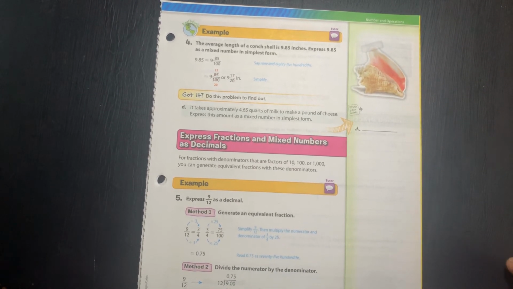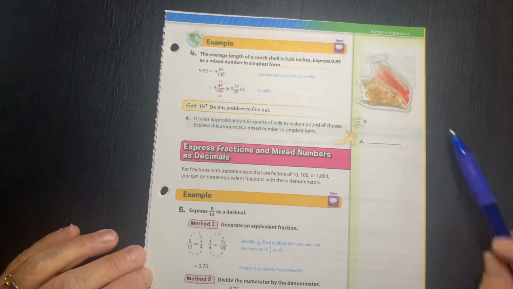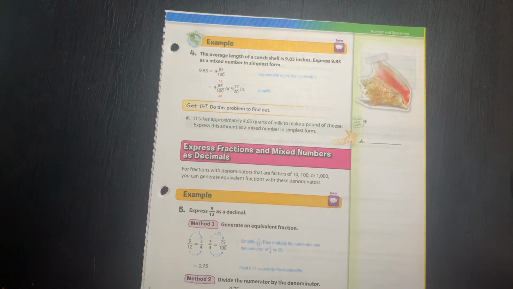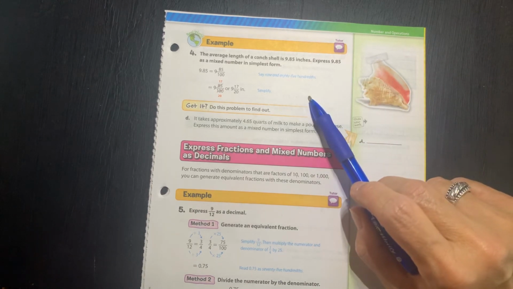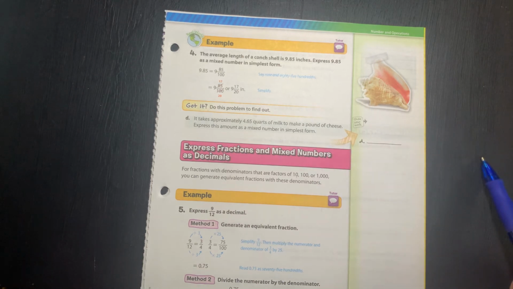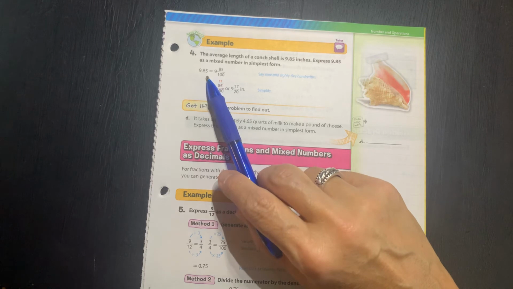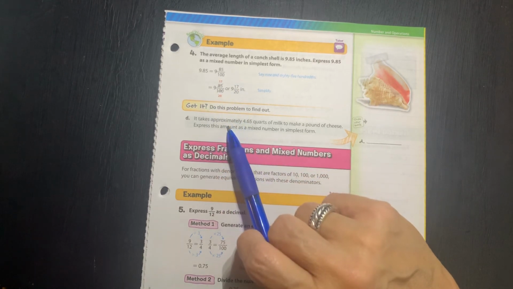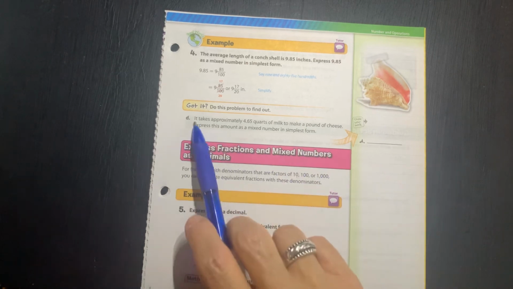So example number 4. The average length of a conch shell is 9 and 85 hundredths inches. Express it as a mixed number in simplest form, okay? And that's what they did here. They did 9 as a whole number, 85 hundredths, and then they simplified it, okay? So let's look at this one.